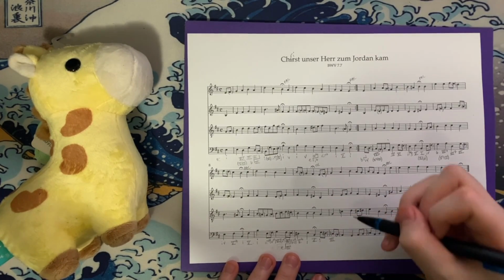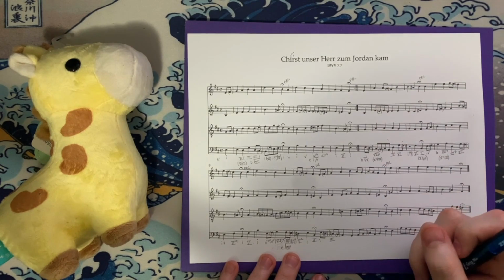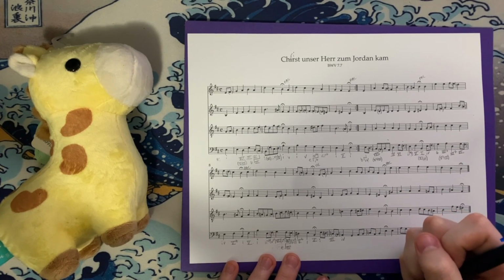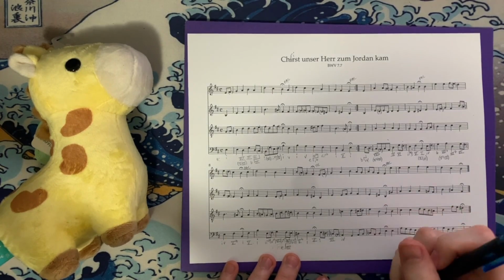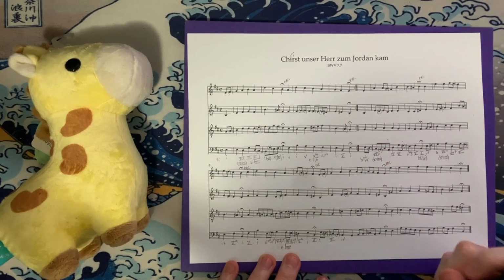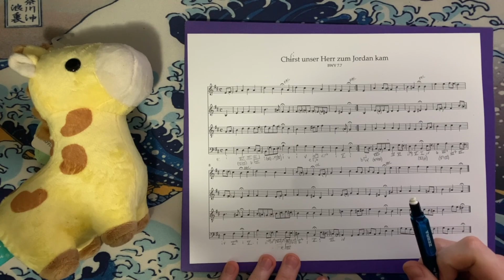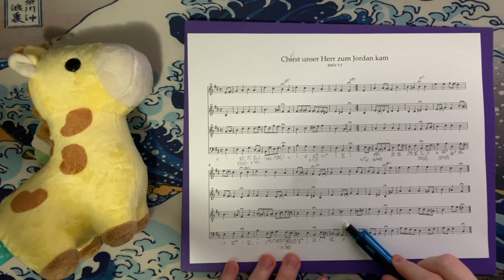We then get A, C natural, E, and A, which would be a 4 chord in the key of E minor. Then we have a passing tone in the alto.